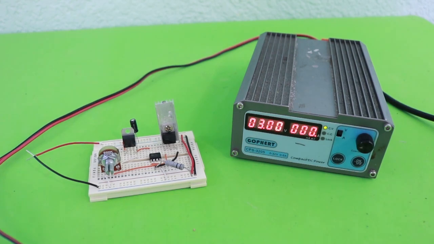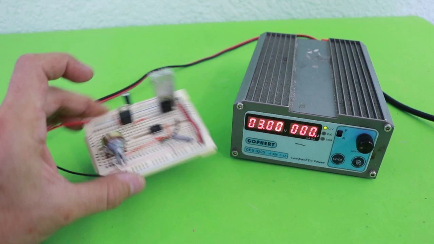Hello, welcome to Ludic Science. Today I will show you how to build a dummy load.